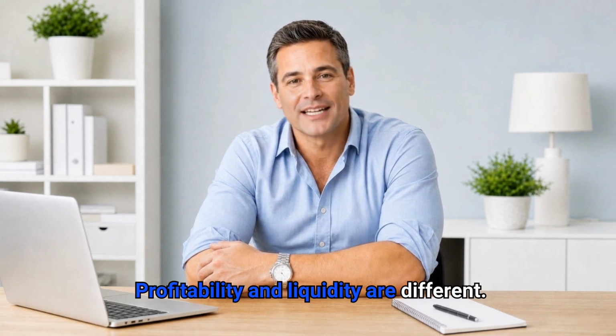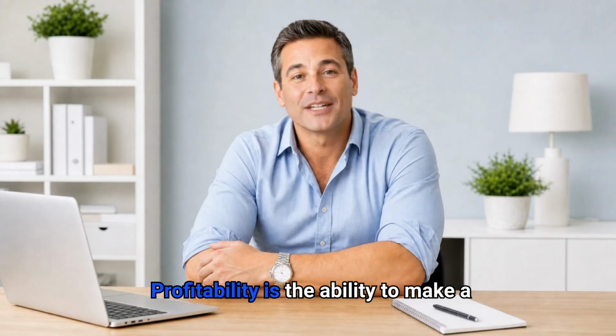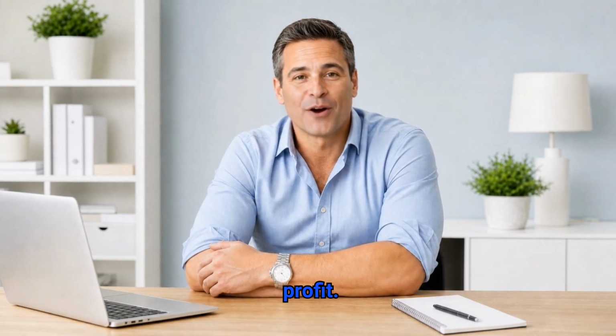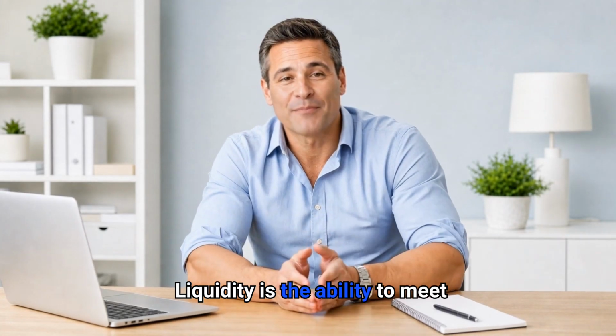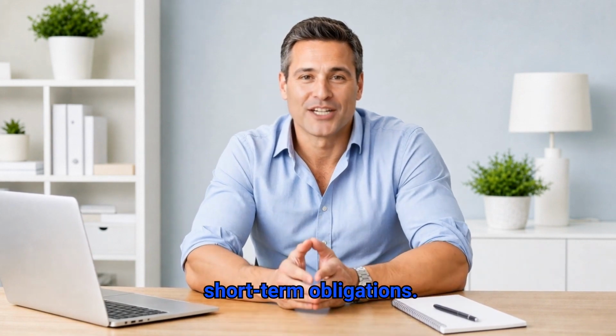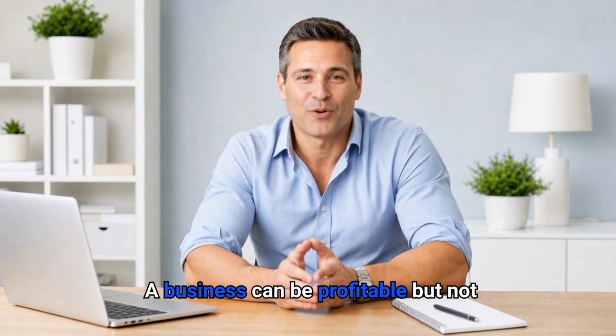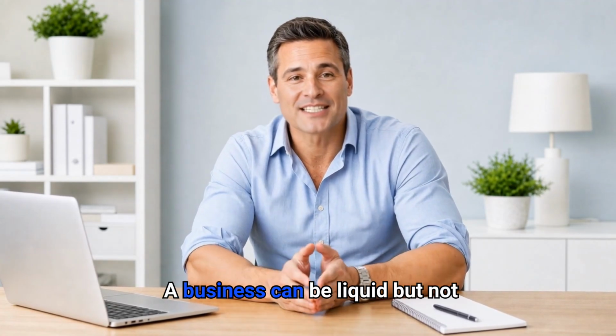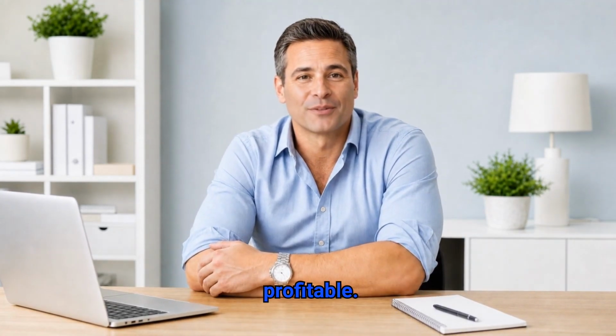Now let me explain the difference between profitability and liquidity. Profitability and liquidity are different. Profitability is the ability to make a profit. Liquidity is the ability to meet short-term obligations. A business can be profitable but not liquid. A business can be liquid but not profitable.